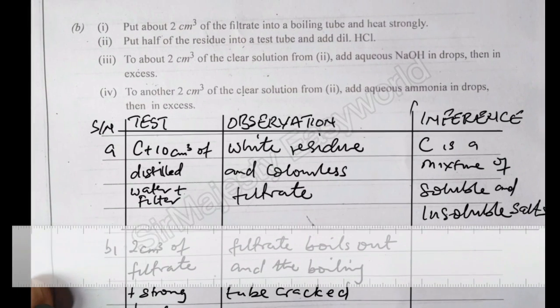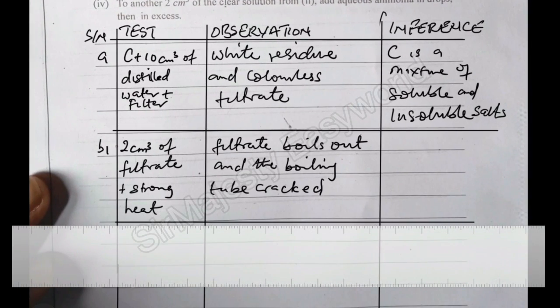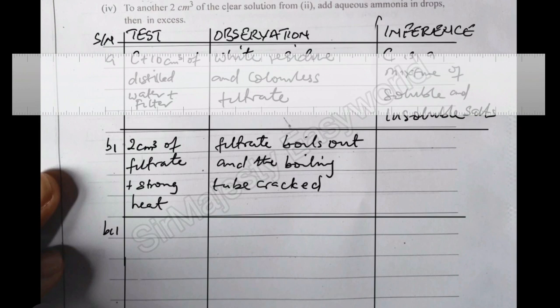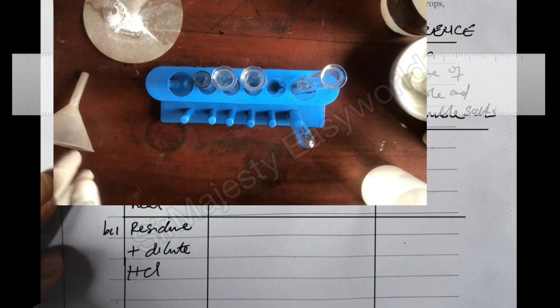Then the next question says that I put half of the residue into a test tube and add dilute HCl. BII: residue plus dilute HCl. They didn't tell us any volume. They just said dilute, from WAEC. Neither did they tell us any strength. Isn't that funny?